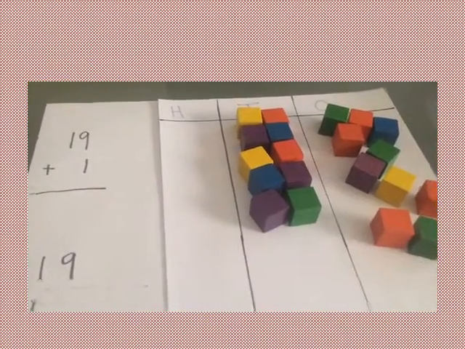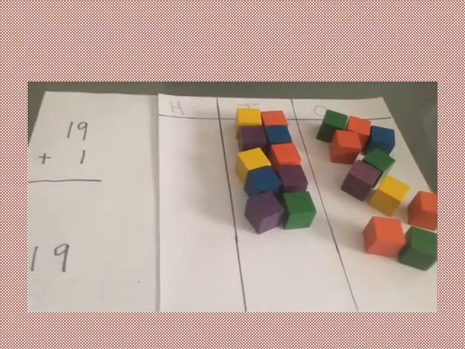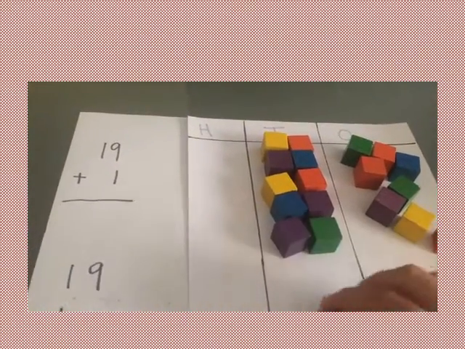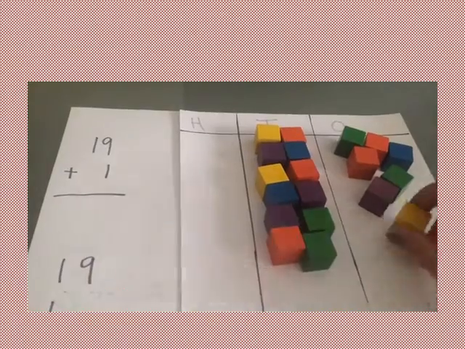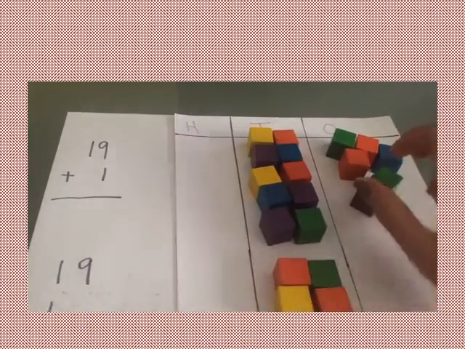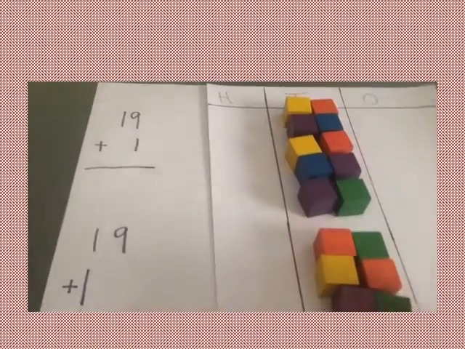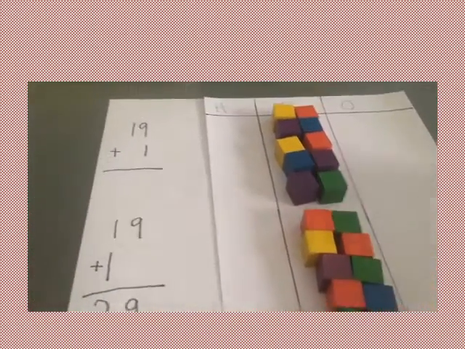But then students will realize that they have 10 in the ones column, so that could be transferred into the tens column, which is now 20. And students can write that down.